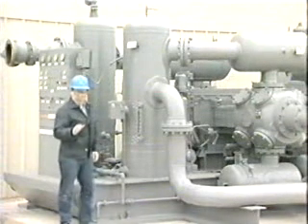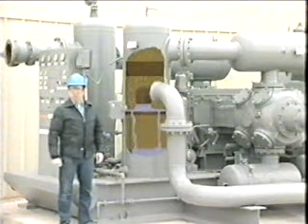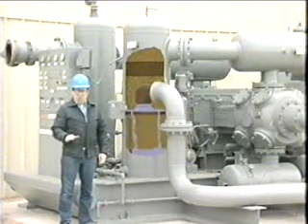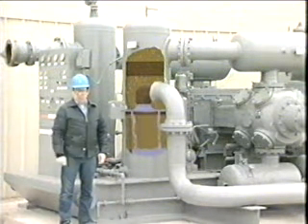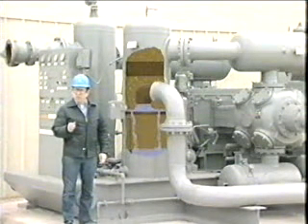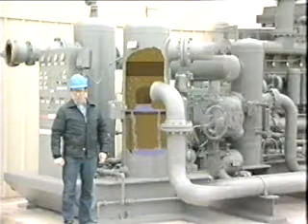Before gas enters the compressor, it goes through a scrubber like this one. Liquids and contaminants are separated from the gas stream inside the scrubber. They drop to the bottom of the scrubber and must be emptied. Now, if the liquids and contaminants are not periodically dumped, they could pass into the equipment, causing compressor damage.